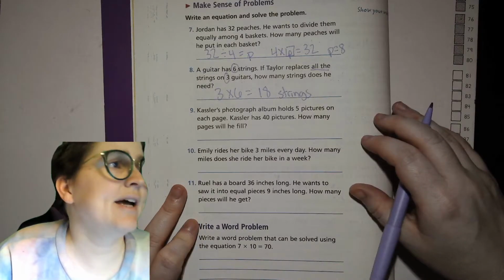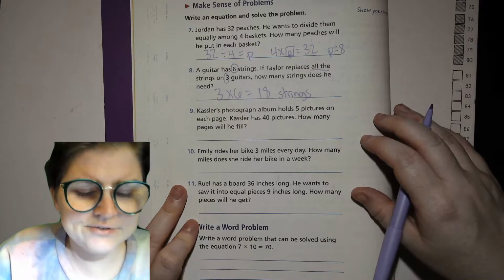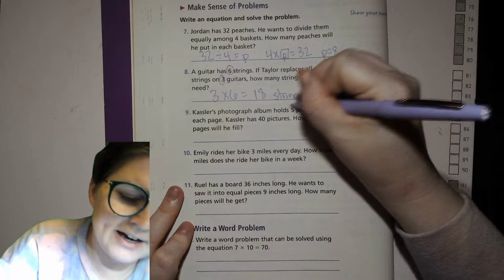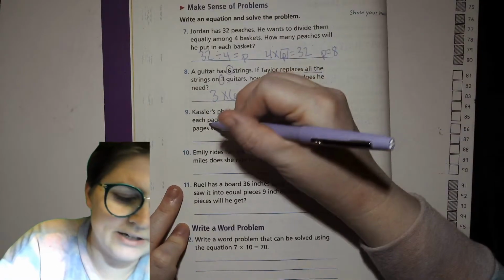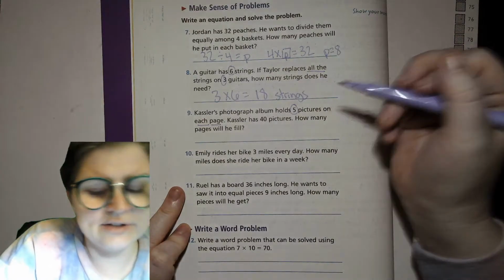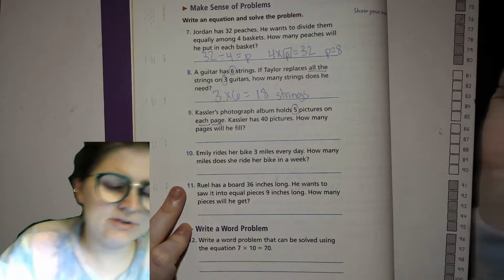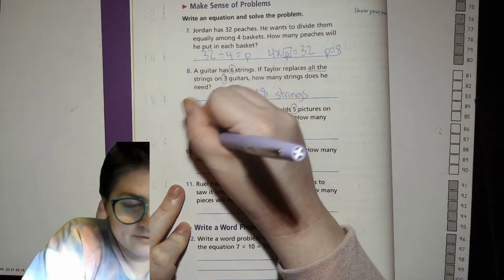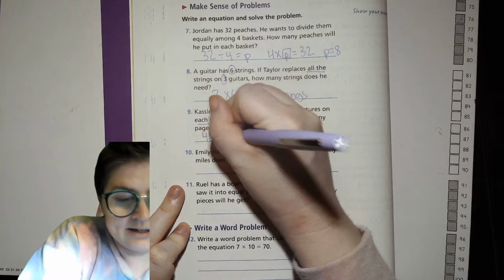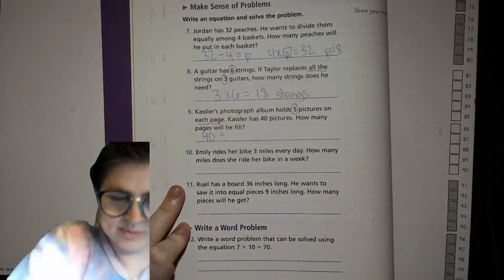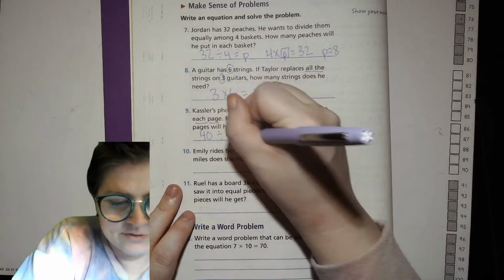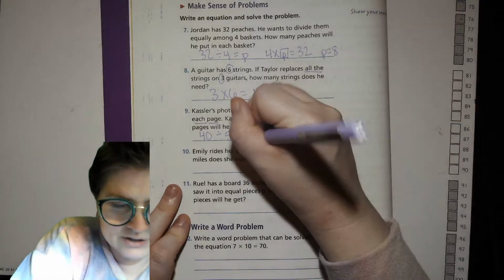All right, number 9. Hassler's photograph album holds 5 pictures on each page. Hassler has 40 pictures. How many pages will he fill? So this is 40 pictures divided into groups of 5 for each page.